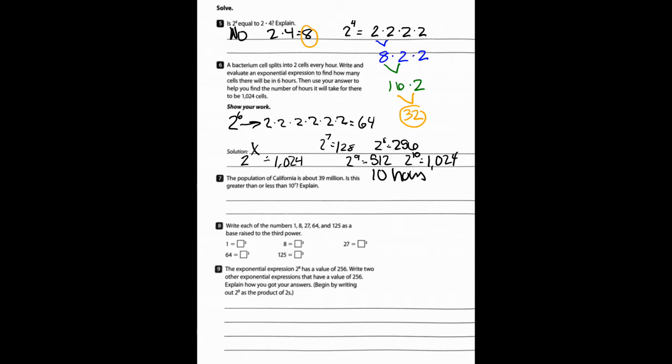Number 7. The population of California is about 39 million. Is this greater than or less than 10 to the 7th? Explain. So for 10 to the 7th, if we wrote it all out, we would get 10 7 times. If we were to multiply all of that out, we would get 10 million.